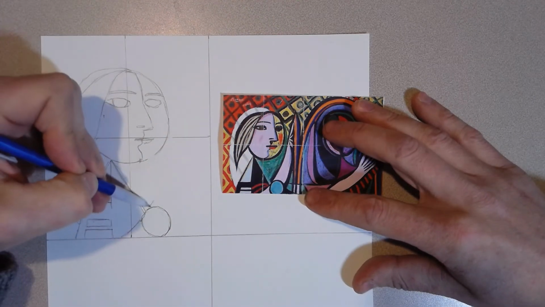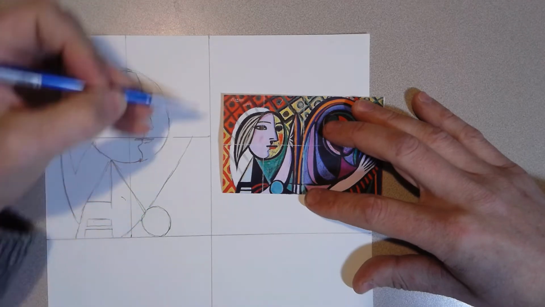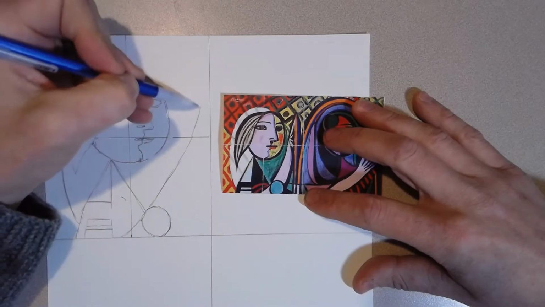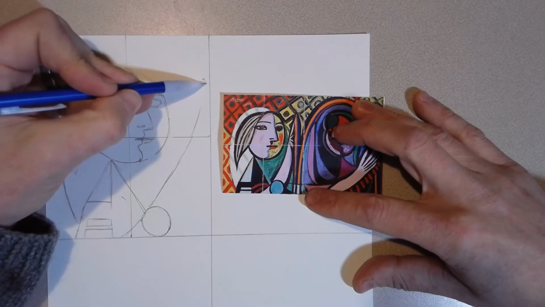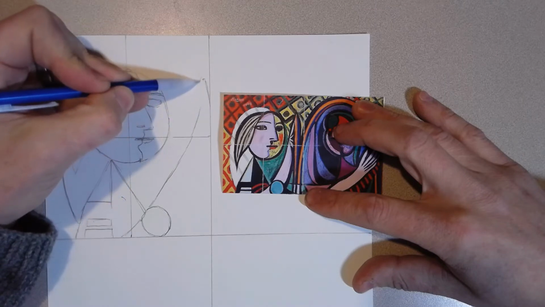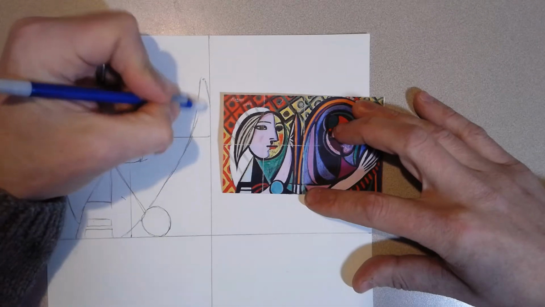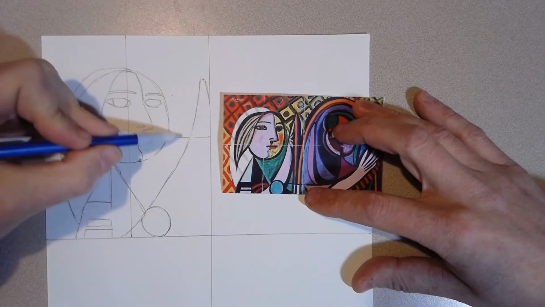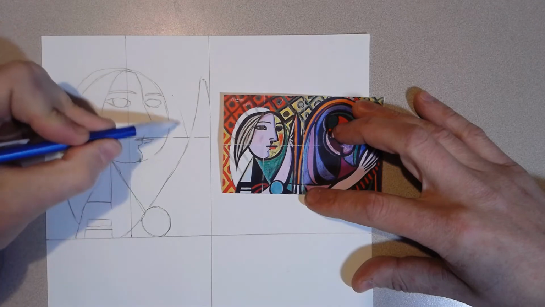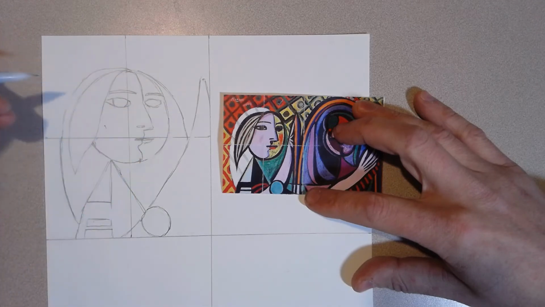Pink keeps going up all the way up to the top corner of the mirror. And then there's sort of a green. That could be her hair, or it could be the shawl.